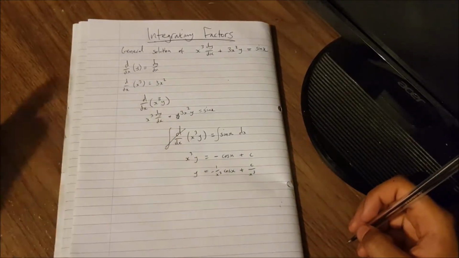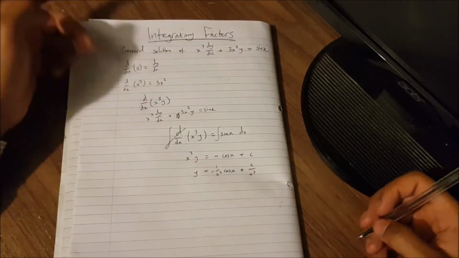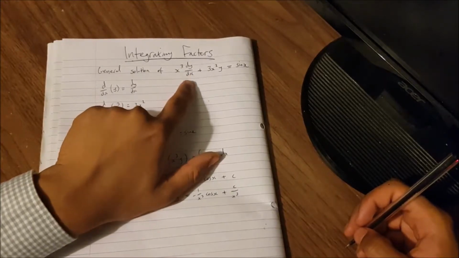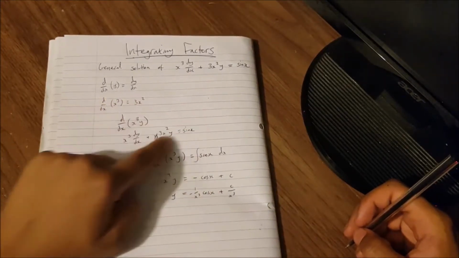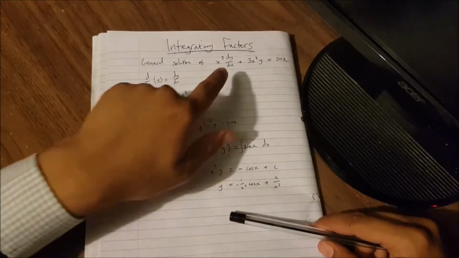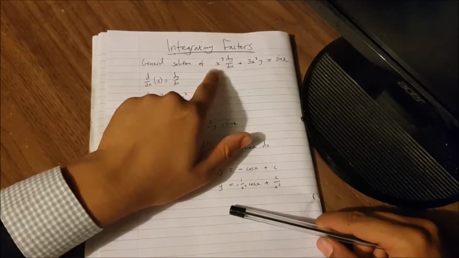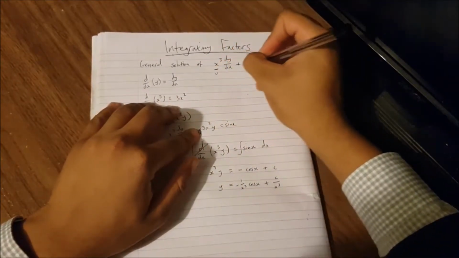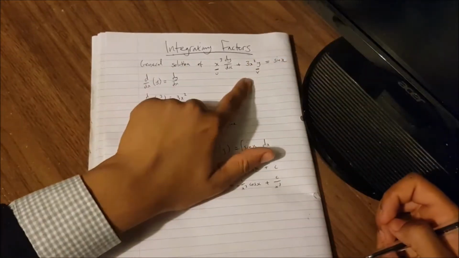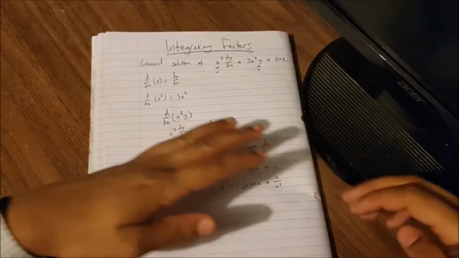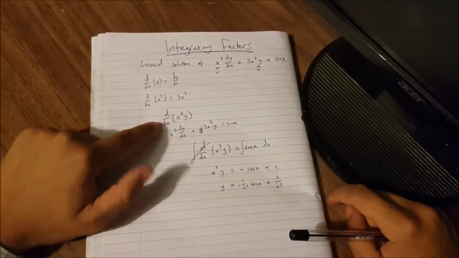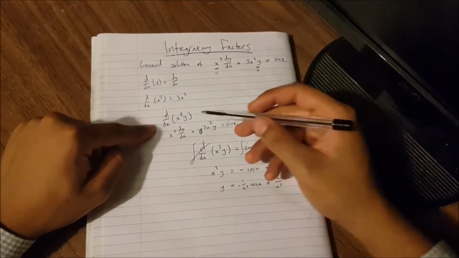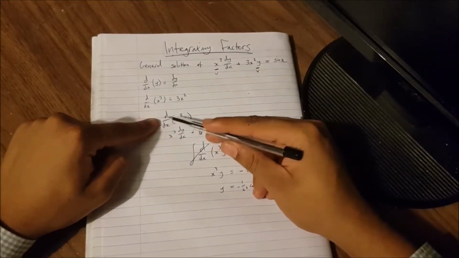So let me just go over what had just happened. We're trying to find the general solution of x cubed dy by dx plus 3x squared y equals sine x. Realizing u and v, you basically combine them together and create d dx of x cubed y, where d dx just means the derivative of x cubed y. That's what it means, just the derivative.